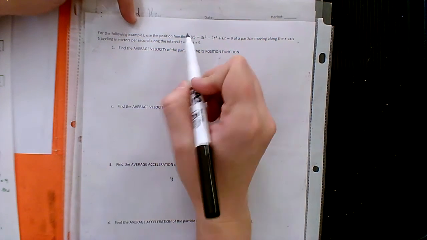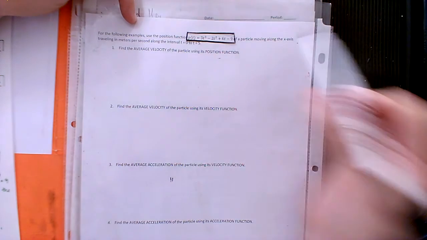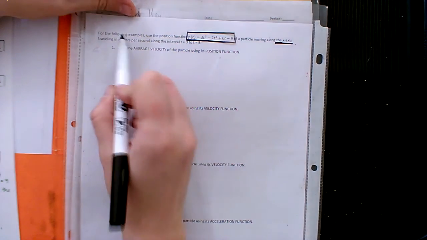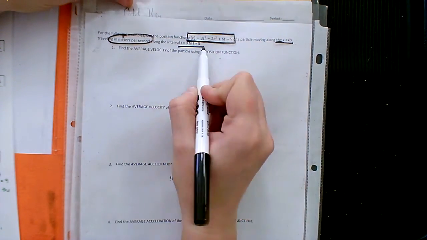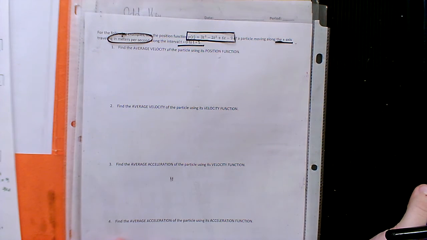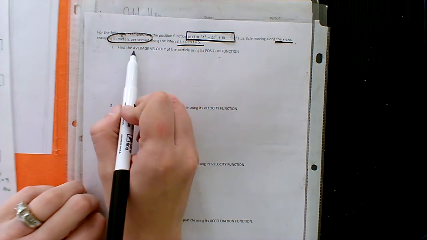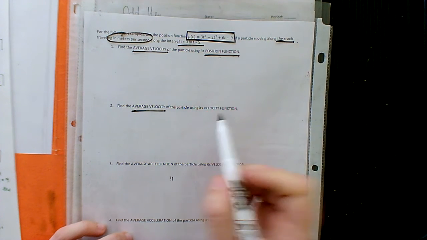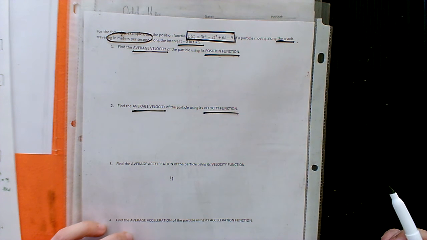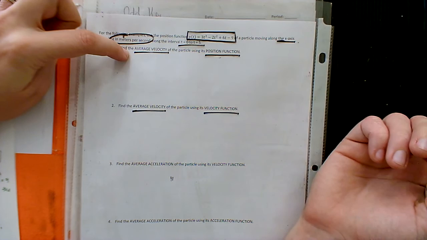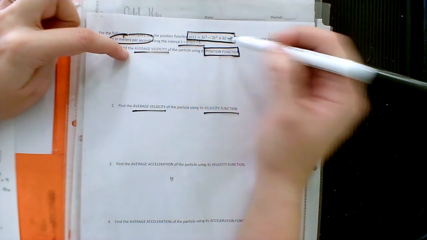So at the top, they're giving us a position function moving along an x-axis, units, meters per second, time interval 0 to 5. All right, now if you look at 1 and 2, we're going to find the average velocity for both of them, but we're going to find it a different way, utilizing either the position function or a velocity function. Okay, so depending on the information you have, it's going to dictate kind of the method or the process or the calculus that you use. So how can we find average velocity if we know position?